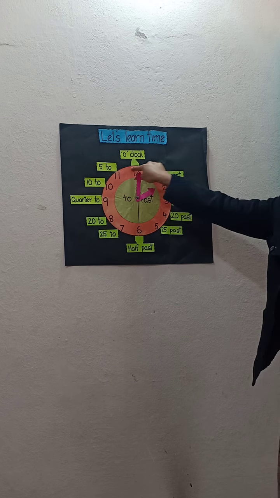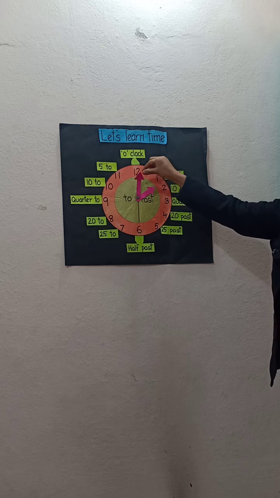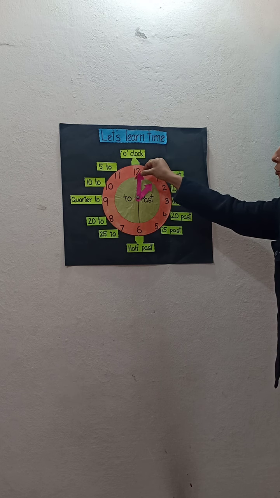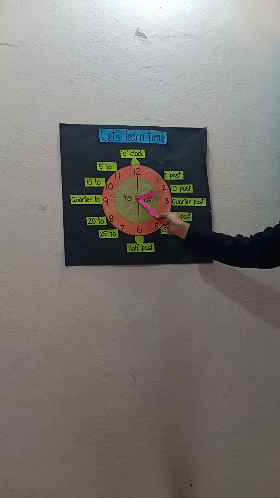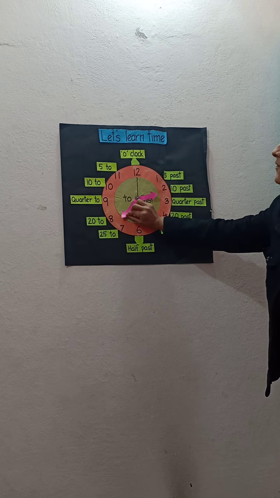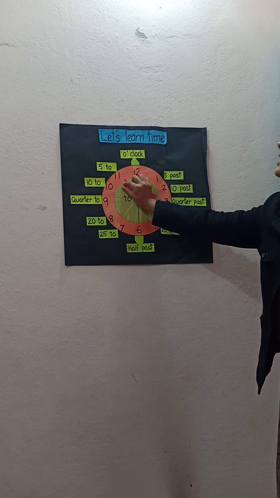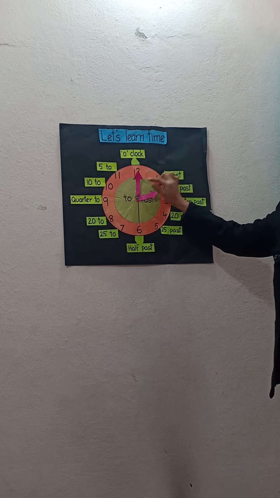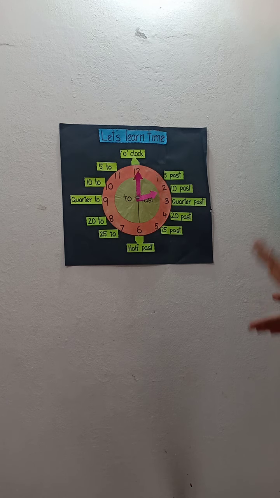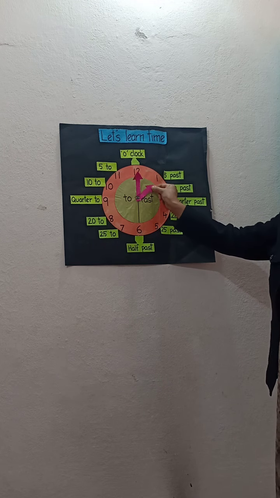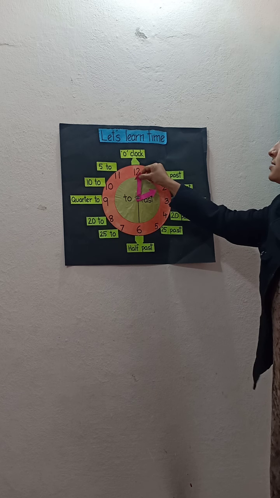So this whole clock means if the minute hand from 12 goes to 1, 2, 3, 4, 5, 6, 7, 8, 9, 10, 11, 12, if it completes one full rotation of the clock, means the clock completes 60 minutes, and 60 minutes equals 1 hour. Now tell me what is the time.